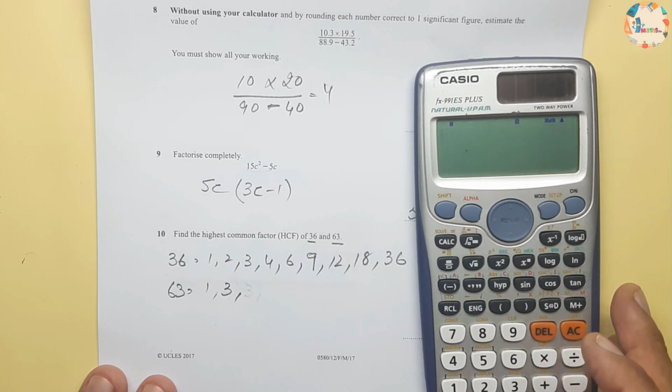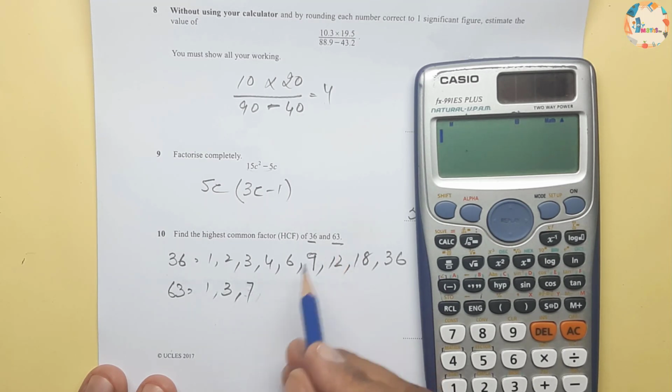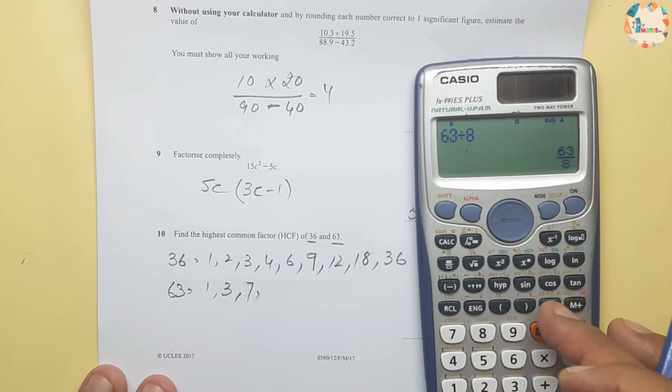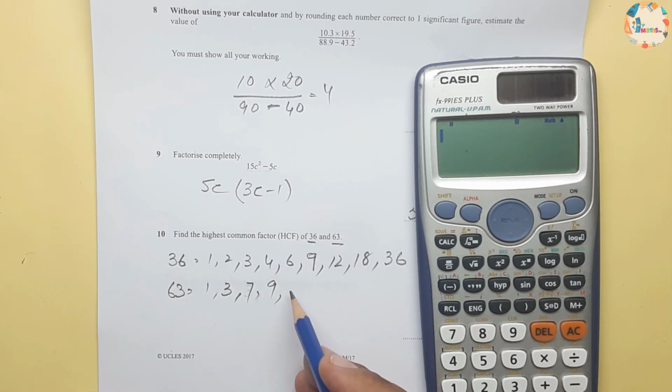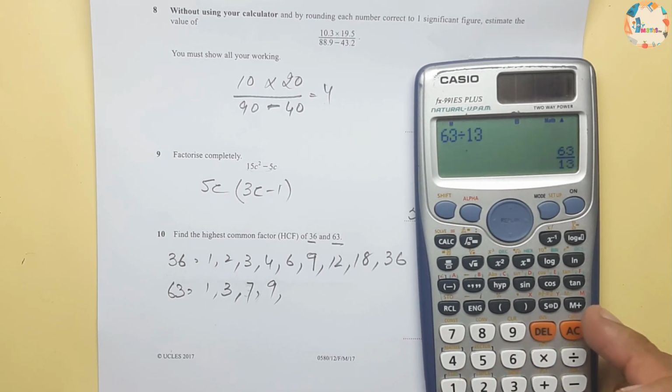Then it will be divisible by 7, because 9 sevens are 63. It's not divisible by 8. Then 9, it's divisible by 9. Then 10, 11, 12. 63 is not divisible by 12. And then 13 also, 63 is not divisible by 13.